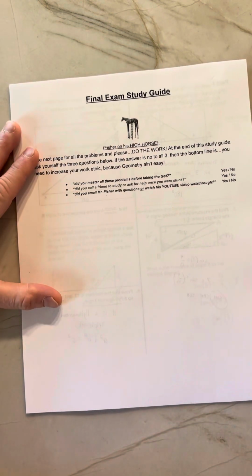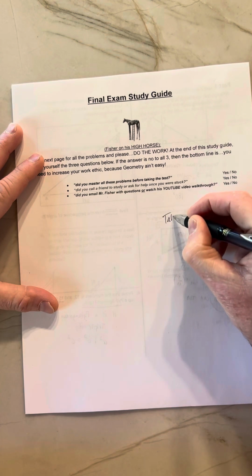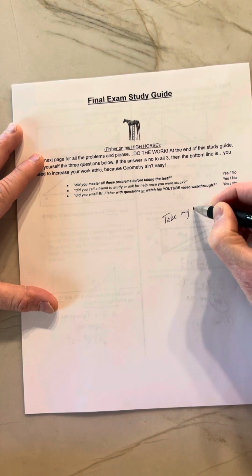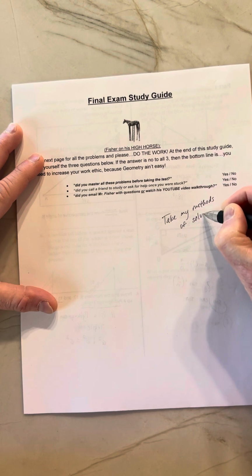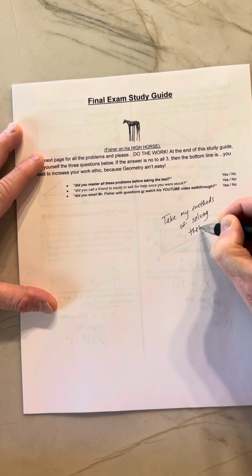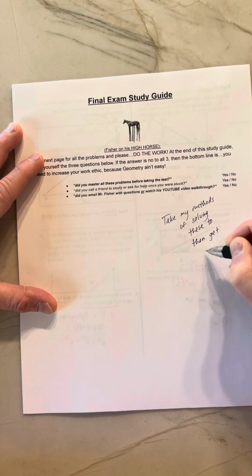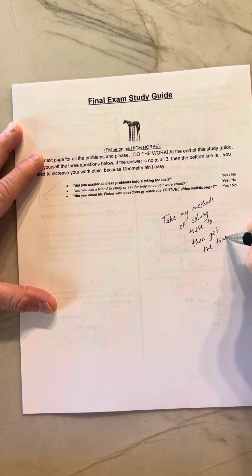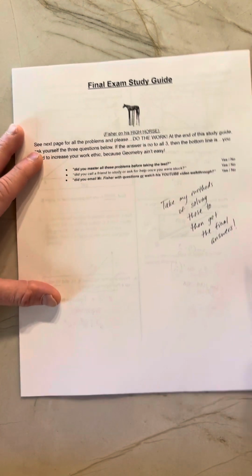Now, I purposely didn't give you the answers. You have to take my advice or my methods of solving these to then get the final answers. I'm not just going to give you the final answers. That's on you. But use my methods of solving these to then get the final answers.